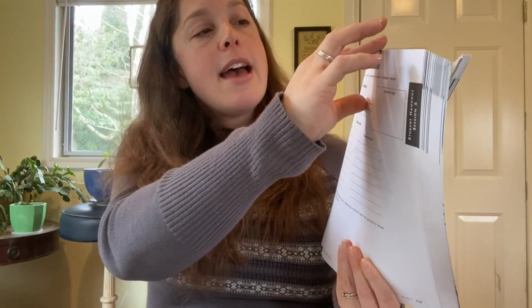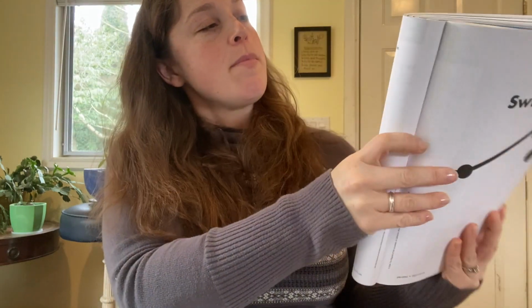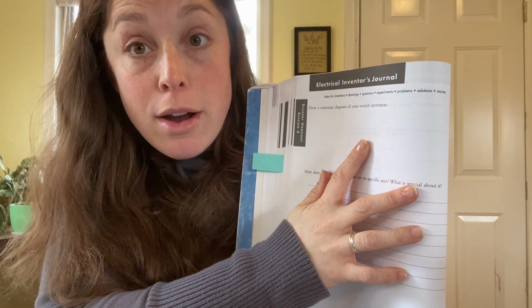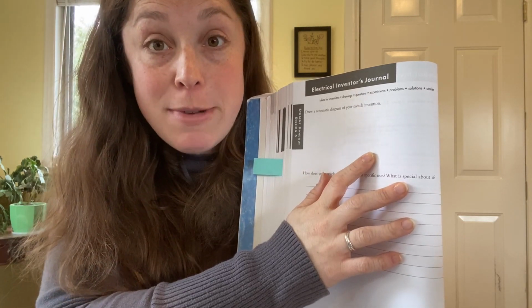And as it says, use a different colored pen or pencil to show little arrows that show how the current would flow through if your switch were closed. And then on the other side of that paper, it asks you to draw a schematic diagram of your switch invention. And remember, the symbol for a schematic diagram, wire, or any other conductive material is just the straight line.